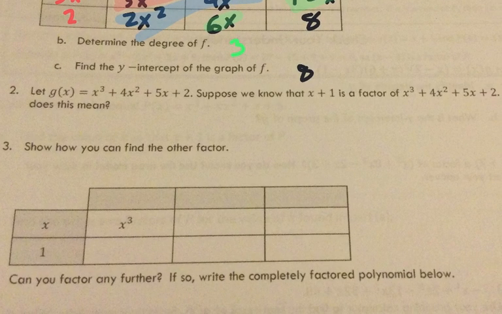2, it says let g of x be equal to x cubed plus 4x squared plus 5x plus 2. Suppose that we know x plus 1 is a factor of x cubed plus 4x squared plus 5x plus 2. What does it mean if it is a factor?